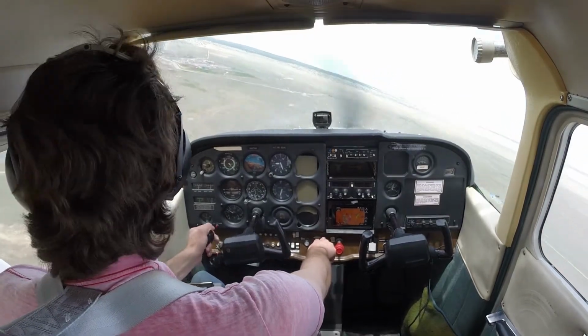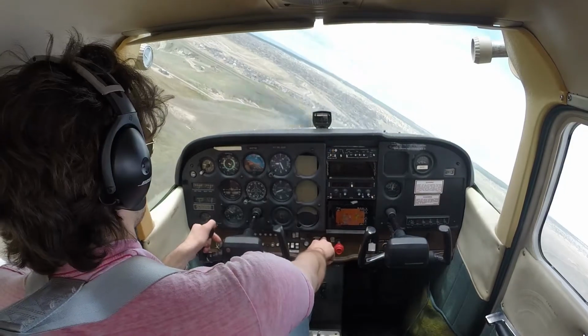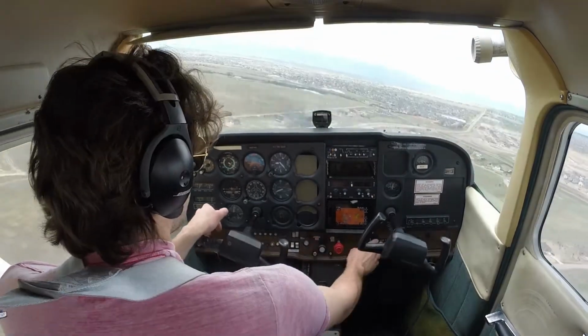Meadow Lake traffic, 62740 is turning left base, runway 15, full stop, Meadow Lake. Altitude's looking better this time. We'll go flaps 20.